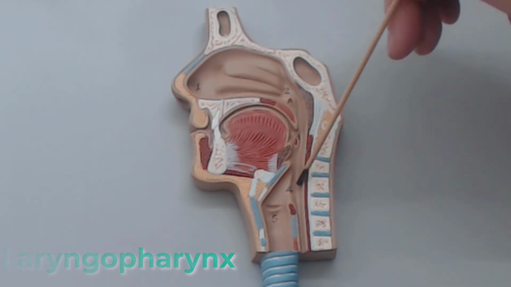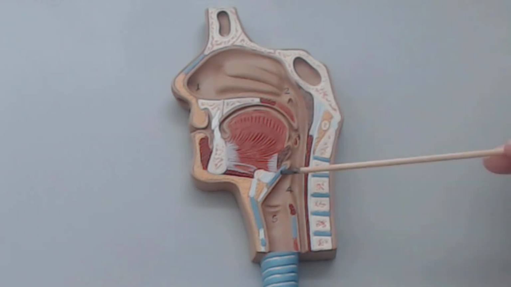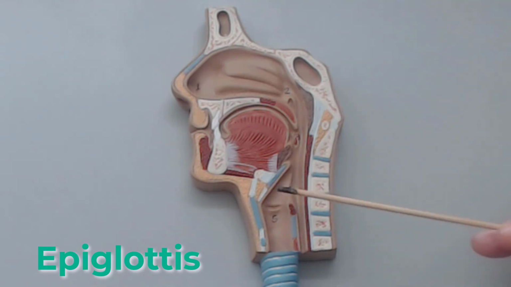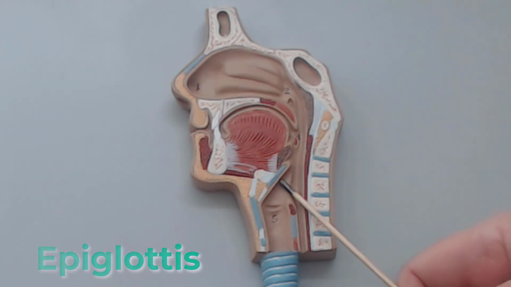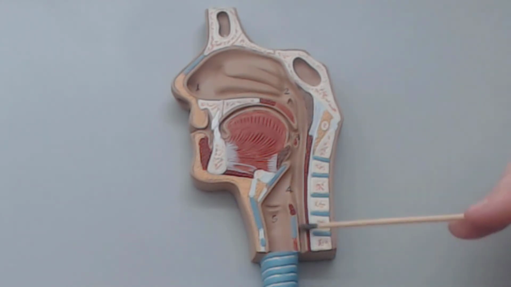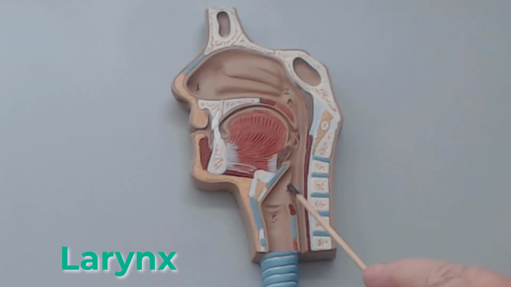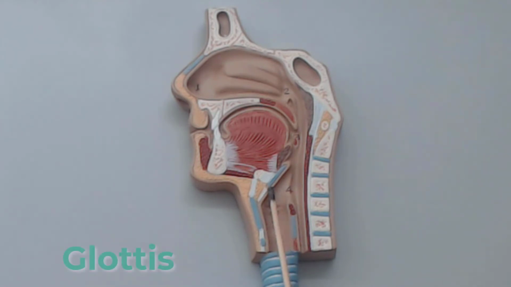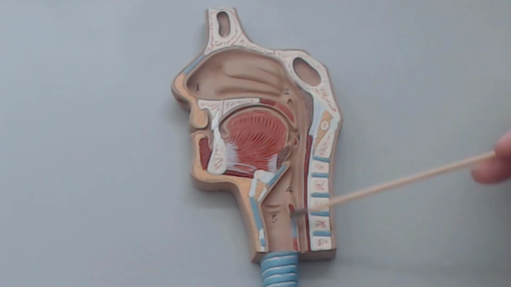When you swallow, this structure here, called the epiglottis, is going to fold down and block off the airways, so that food is directed down into the esophagus here. This entire airway here is called the larynx. Here is where we have the vocal folds, and the vocal cords are all here. And the area just around the vocal cords is often referred to as the glottis. It's called the glottis.